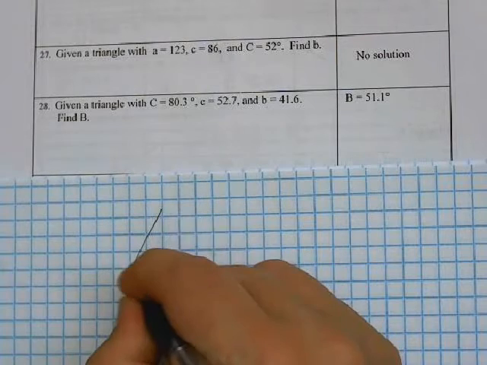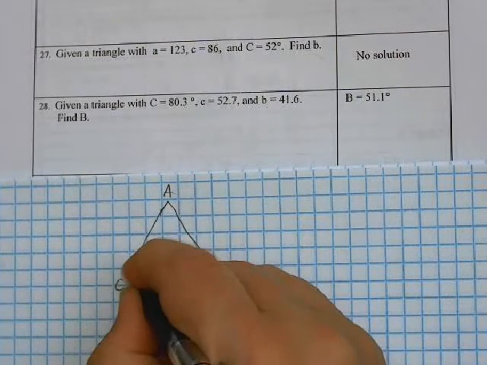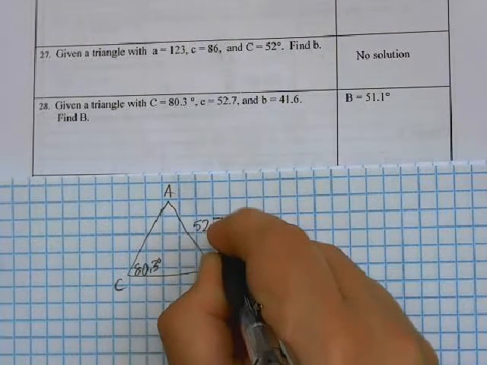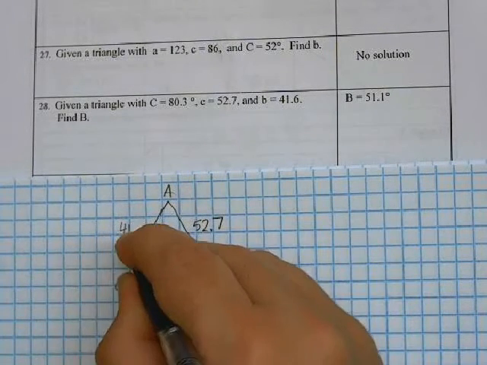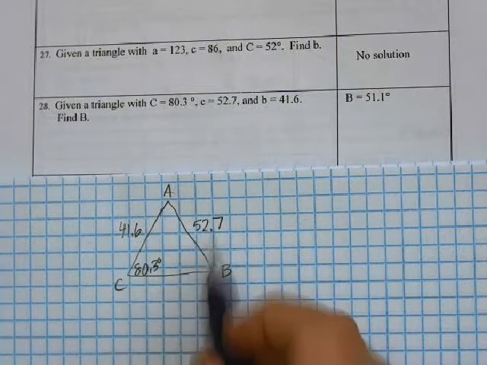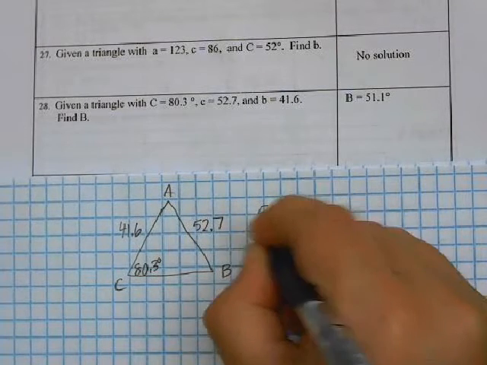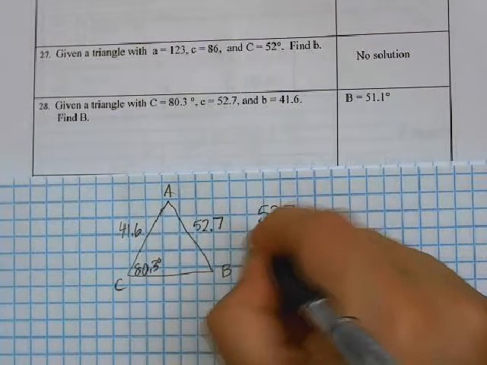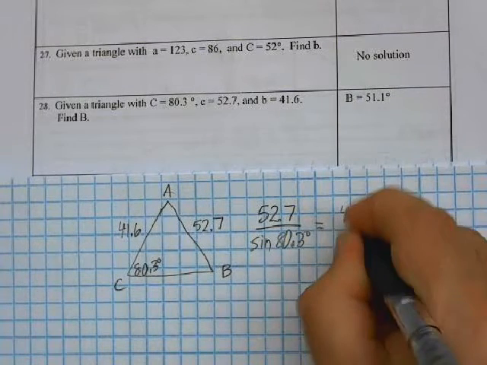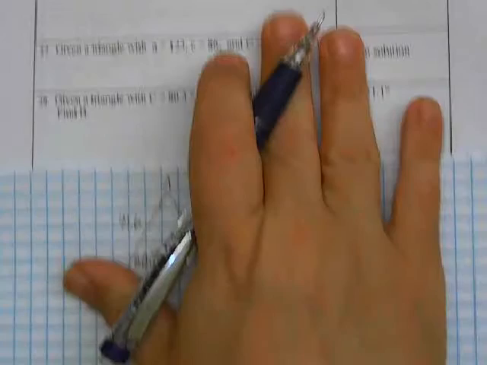Okay, 28, another triangle problem. C is 80.3 degrees, little c 52.7, little b 41.6. Okay, so we're looking for angle B. We have a side angle pair, so we can go ahead and use the law of sines. So 52.7 over the sine of 80.3 degrees equals 41.6 times the sine of B.